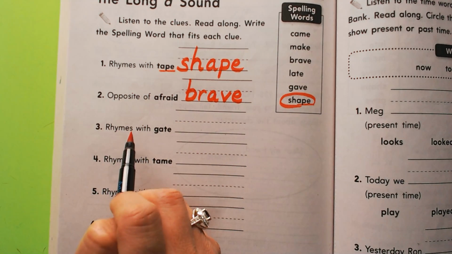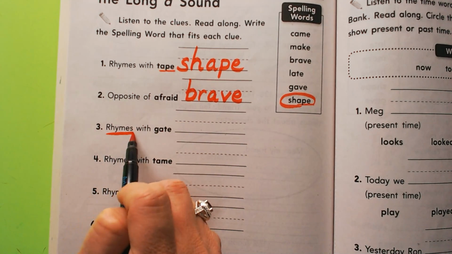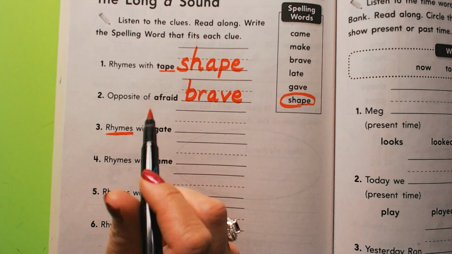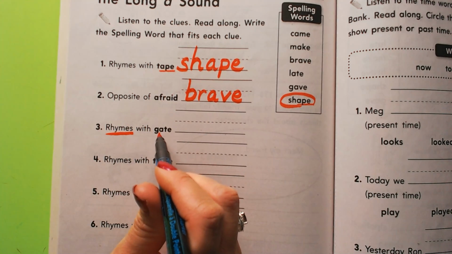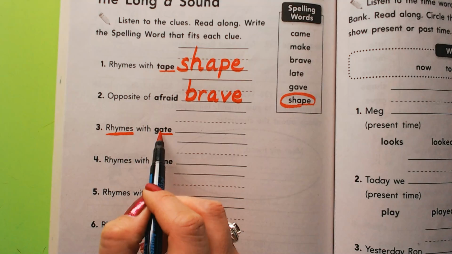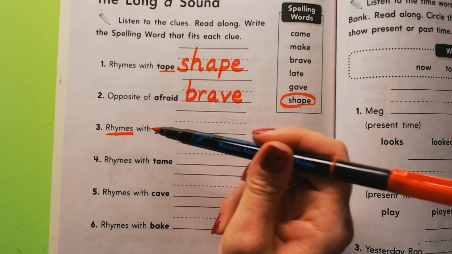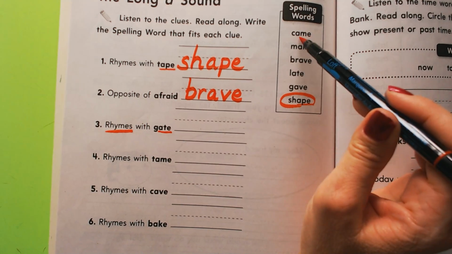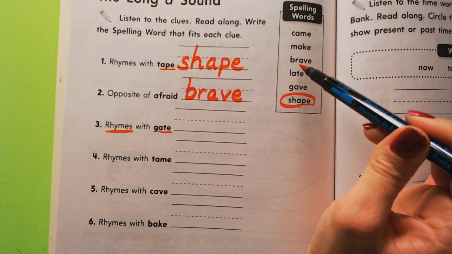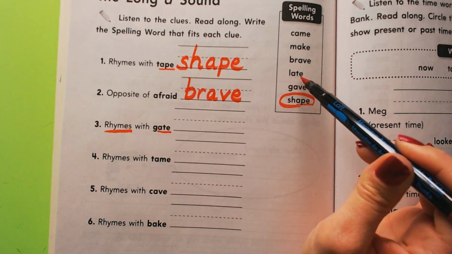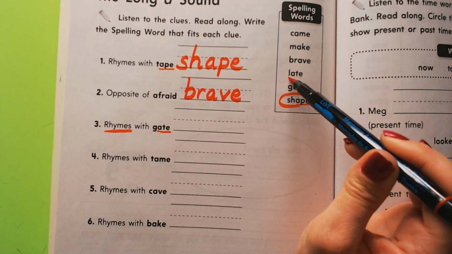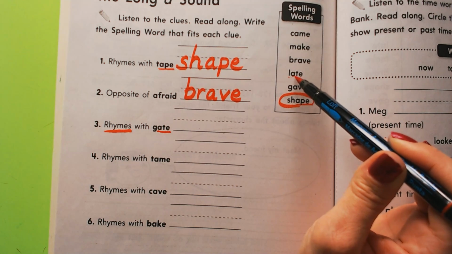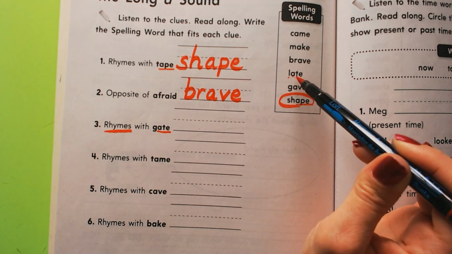This rhymes with gate. Whenever it says rhymes, we're going to be looking for the word family, and the word family is ate. A-T-E. So let's find a word that rhymes with gate. A-M-E, A-K-E, A-V-E. There's A-T-E. L, ate, late.